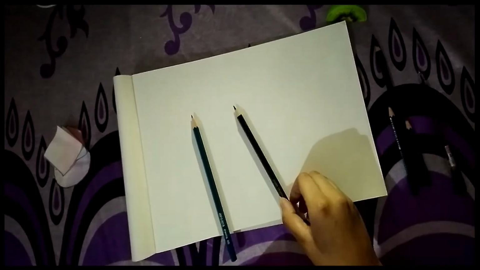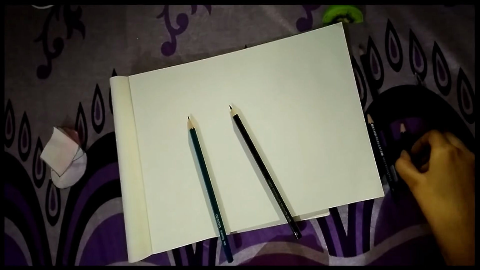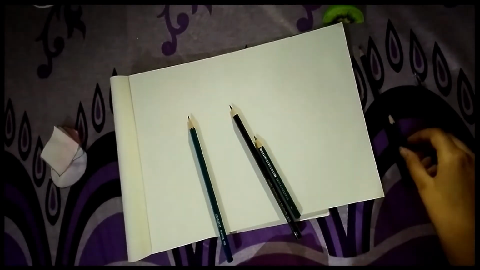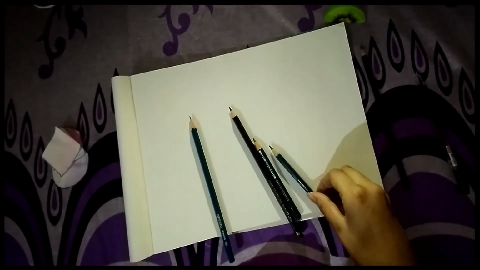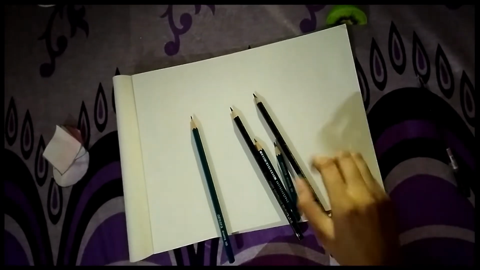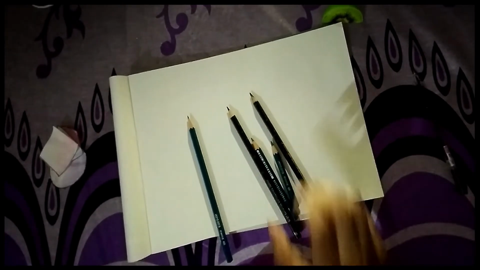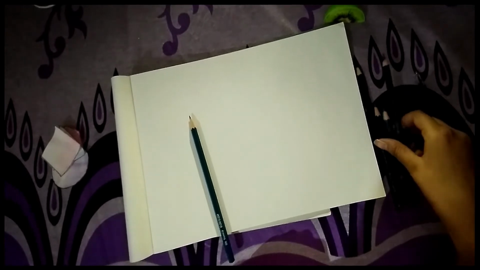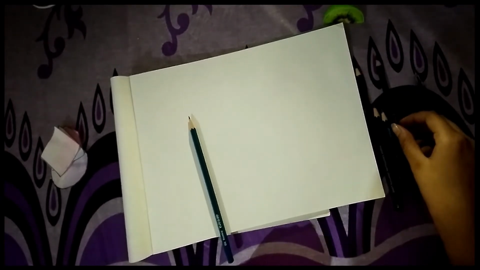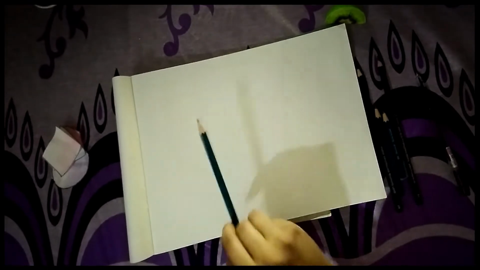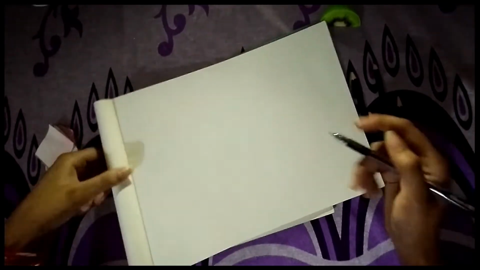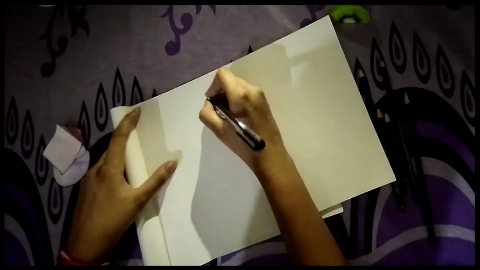Like here I have 2B, then going serial wise we have 4B, 6B and 8B depending on the intensity of the pencils. Also, if you have a mechanical pencil, it would also be really helpful because the thickness of the mechanical pencil is really thin. So I'll just start with the basics of sketching.